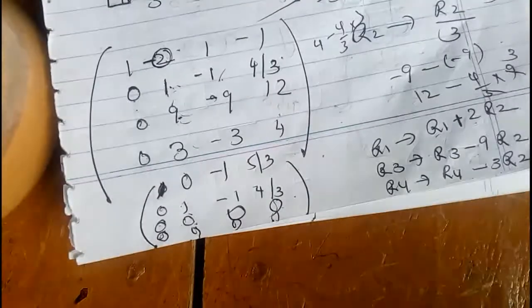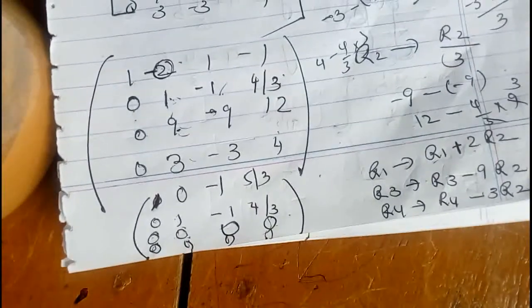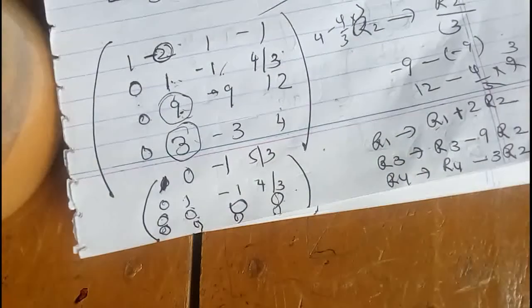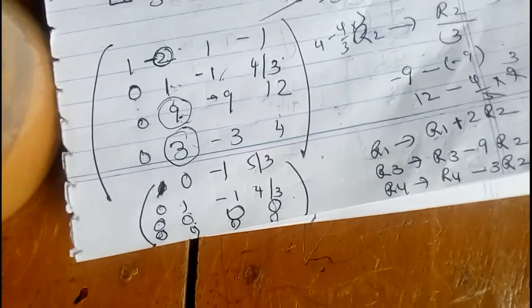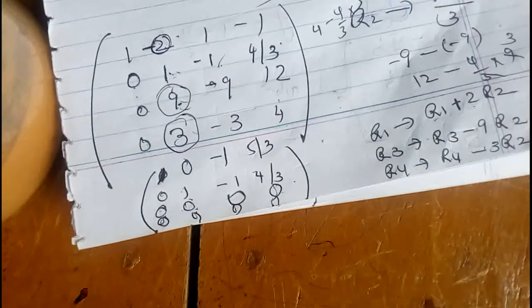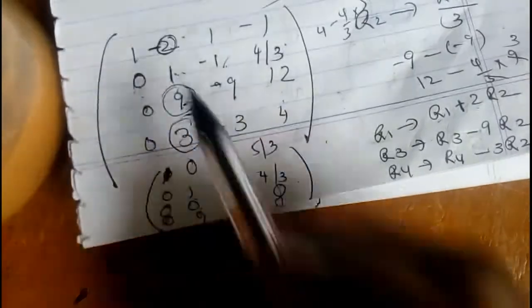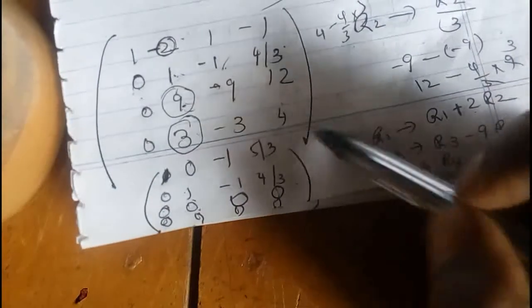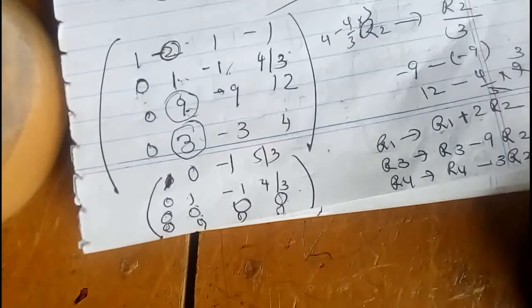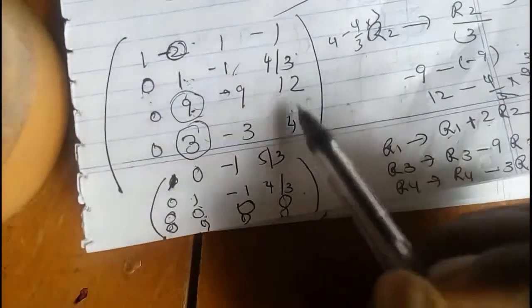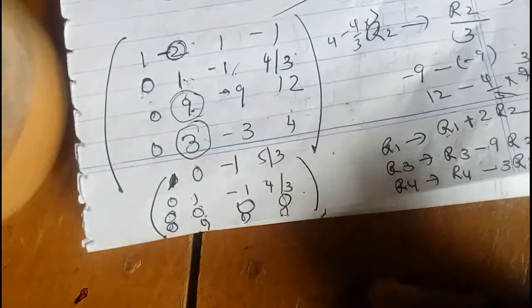Next, to make the 3-2 position 0 and the 4-2 position 0, we take these two operations: R3 changes to R3 minus 9R2 and R4 changes to R4 minus 3R2. So 0 minus 9 into 0 is 0, 9 minus 9 is 0, minus 9 minus 9 is 0, 12 minus 12 is 0. Next 3 minus 3 is 0, minus 3 minus 3 is 0, 4 minus 4 by 3 into 3 is 0. So we got the third row and fourth row as 0.